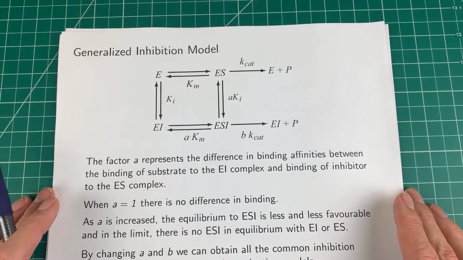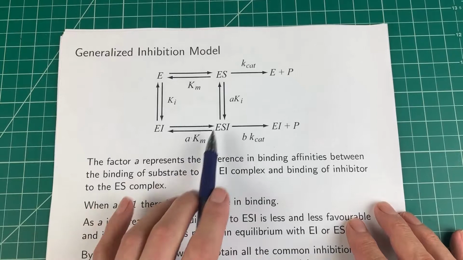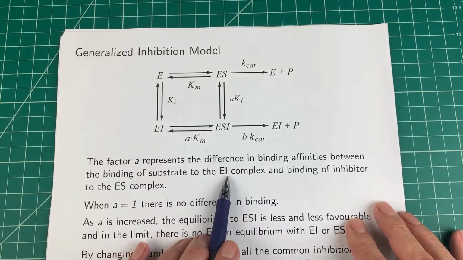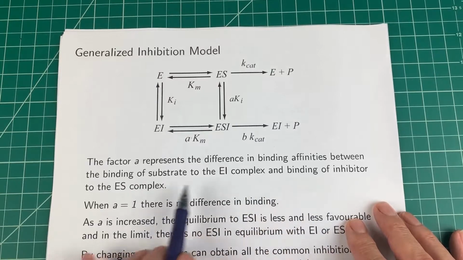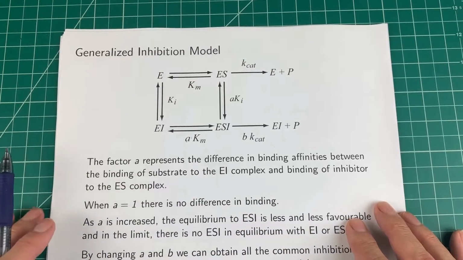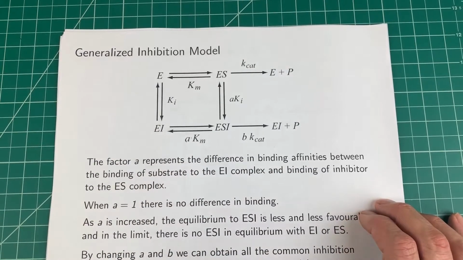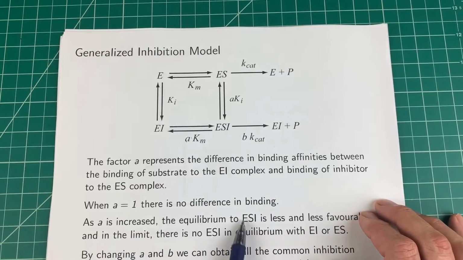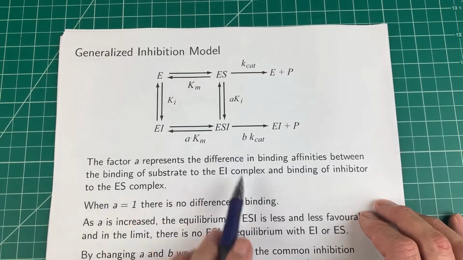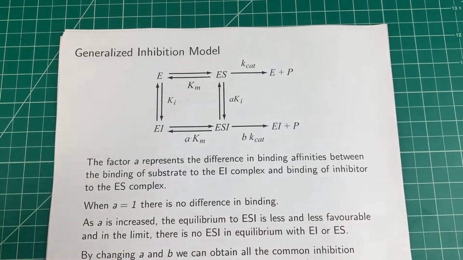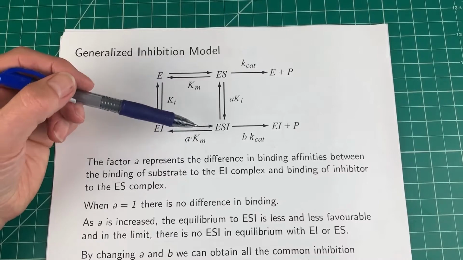Now, as I said before, this factor A represents the difference in binding affinities between the binding of substrate to the enzyme inhibitor complex and binding of inhibitor to the enzyme substrate complex. If A is 1, there's no difference in binding. They're identical. If A is increased, the equilibrium to the enzyme substrate inhibitor complex is less and less favorable, and in the limit, there's no enzyme substrate inhibitor complex at all.